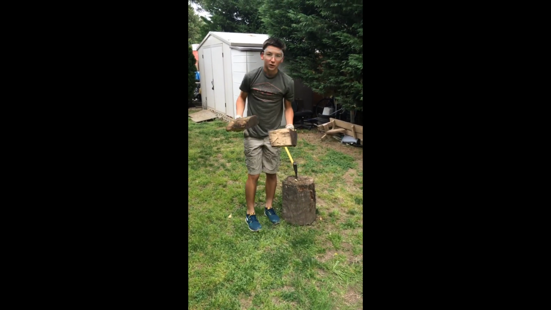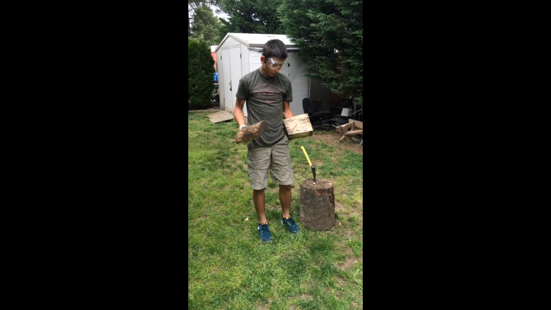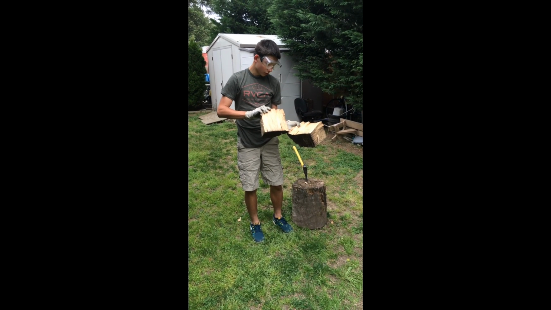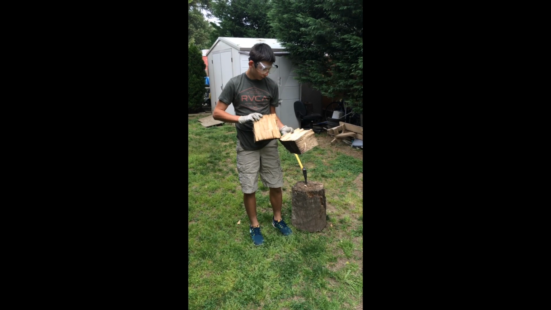As you can see, the piece of firewood has been split into two, but you can clearly see that both pieces of firewood are almost identical and are still firewood. Therefore, no chemical change has occurred.